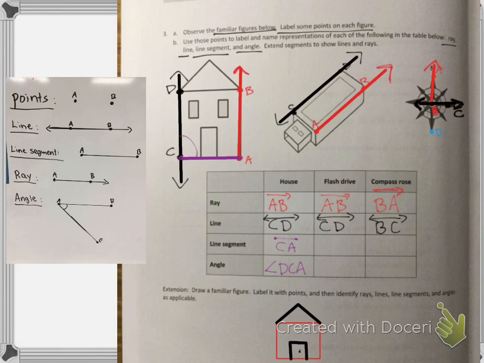And what they want you to do is label some points, identify the ray, the lines, the line segments, and an angle for me. All right? And you're going to be doing that on your own. So you have your vocabulary right here. Okay? You have some great examples right here. And I want you to do one on your own.